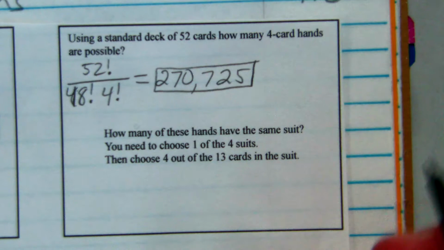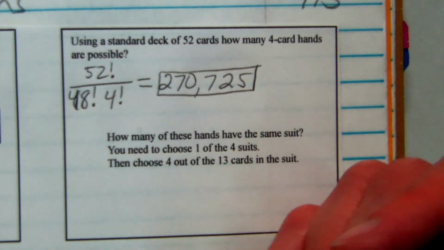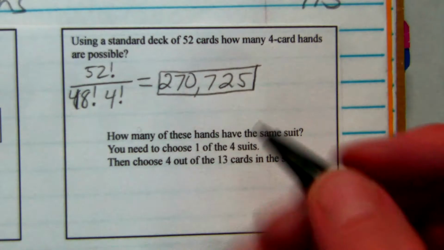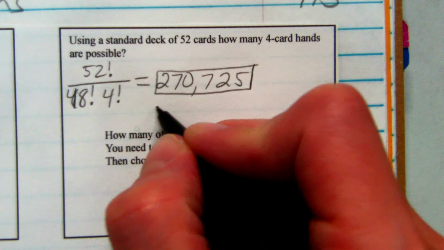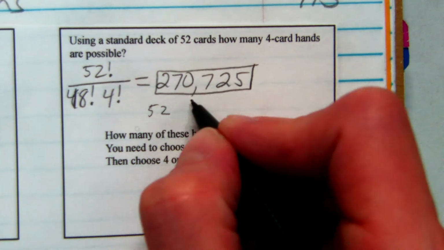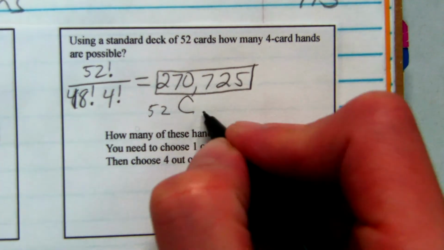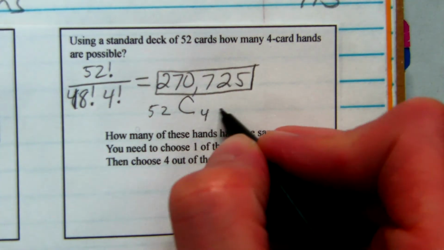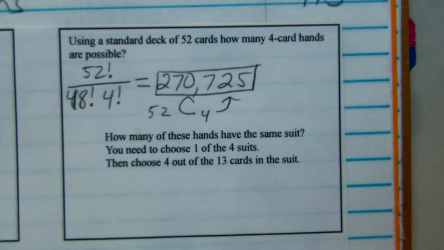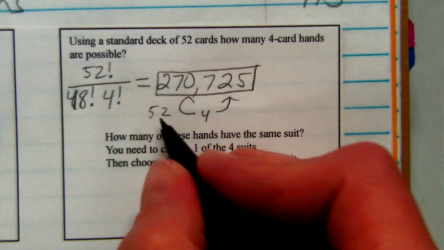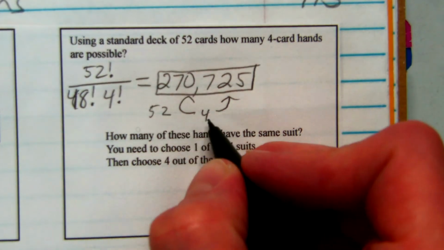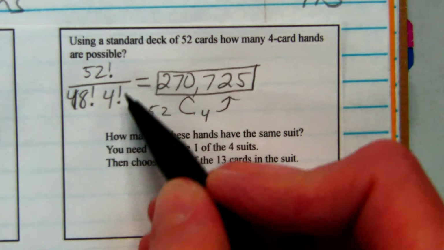The other thing you can also do, if you're using that math nCr key, you could just put in 52 and then the C and then the 4, and it will give you the same number. So there's 2 ways to do the same thing. This is kind of a cool feature that's on your calculator. This is how you would do it if you didn't have that feature.